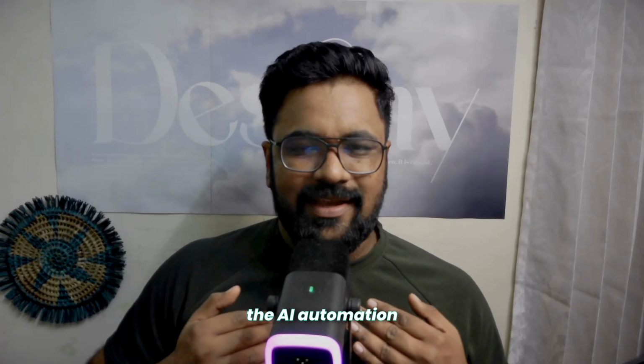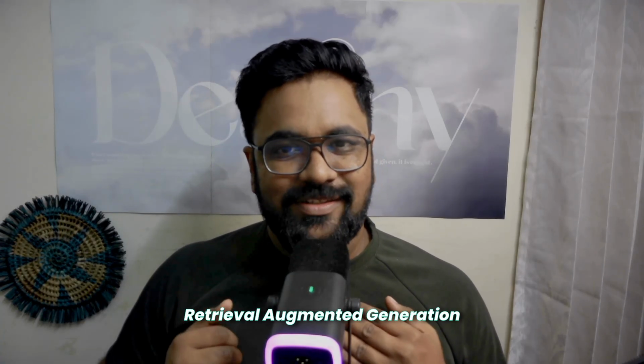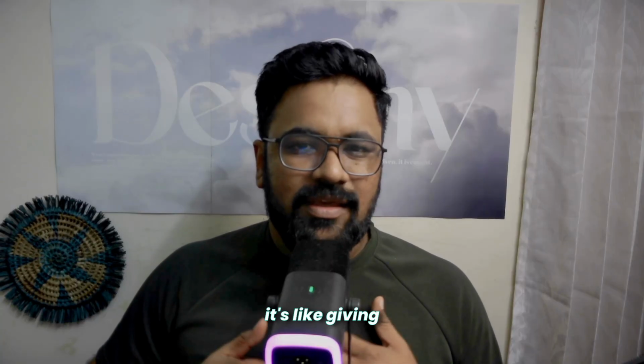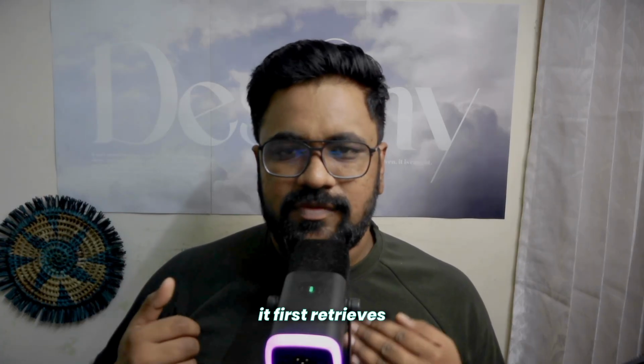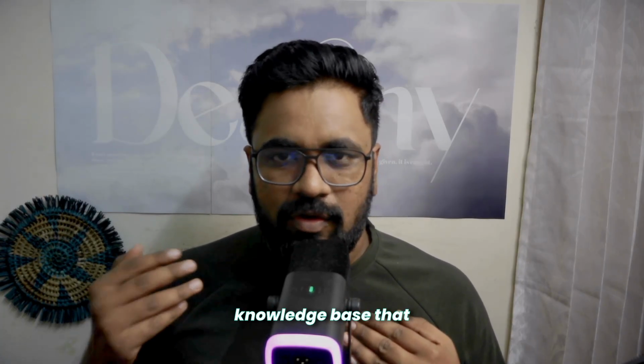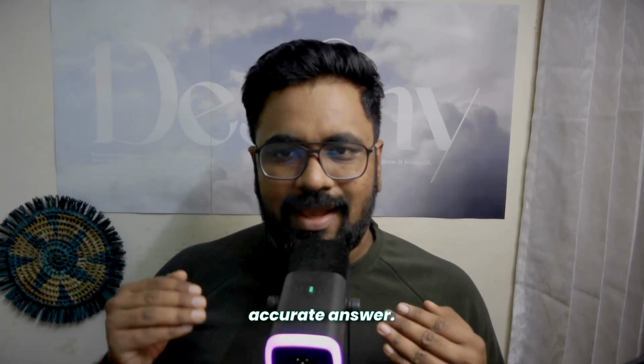If you have been in the AI automation space, you have probably heard of RAG, short for Retrieval Augmented Generation. In simple terms, it's like giving your AI a memory boost. Instead of the LLM relying only on its training data, it first retrieves information from a database or a knowledge base that you provide so that it can generate a smarter and more accurate answer.